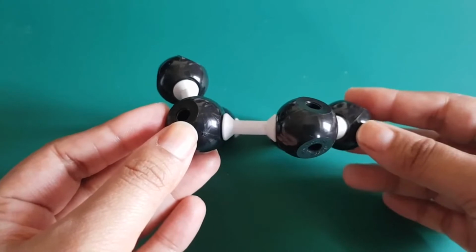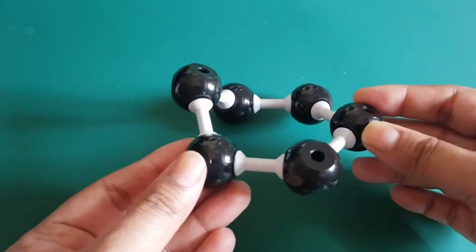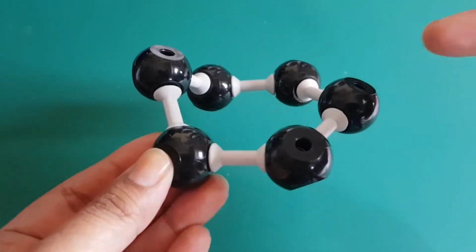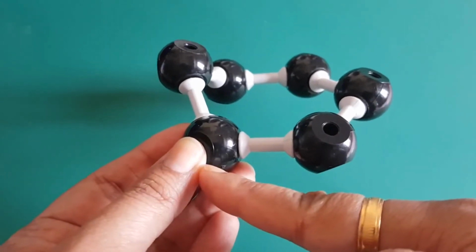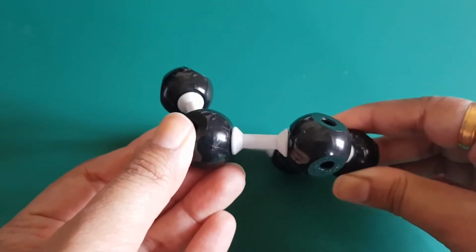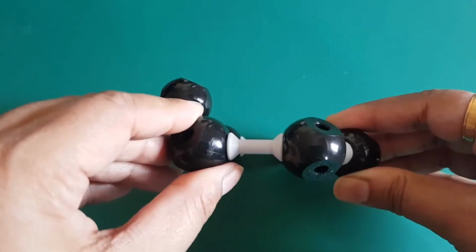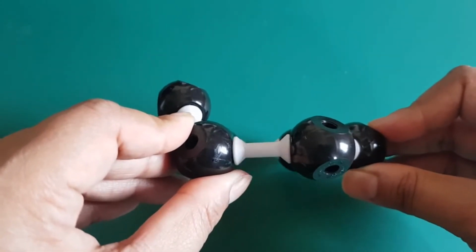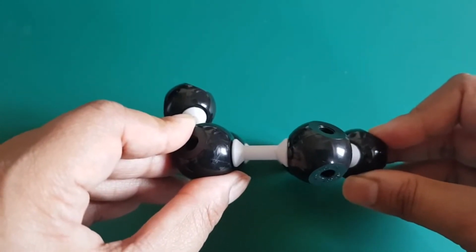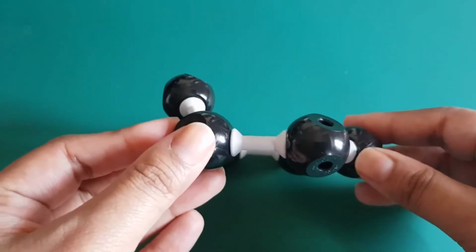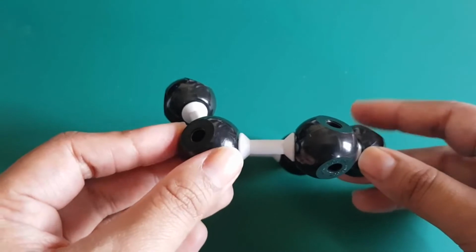In this half chair conformation, 5 carbon atoms, 1, 2, 3, 4 and 5, lie on the same plane. This is an eclipsed conformation and has a high angle strain and high torsional strain, because of which this conformation has the highest energy and is the most unstable.